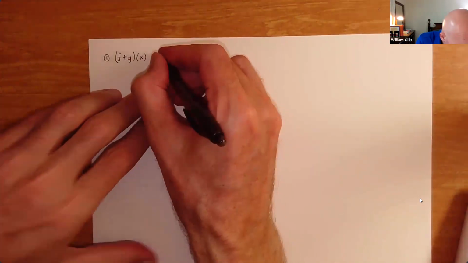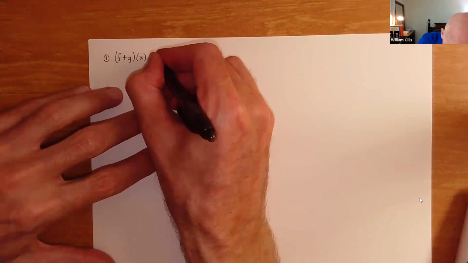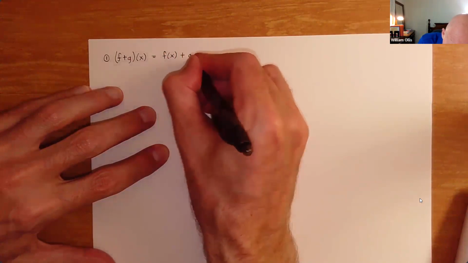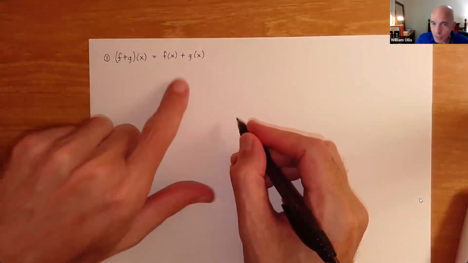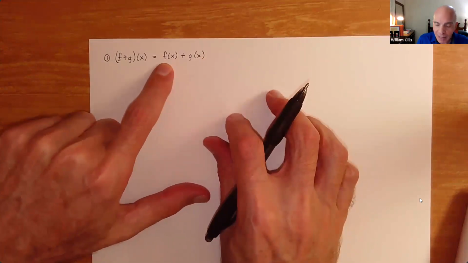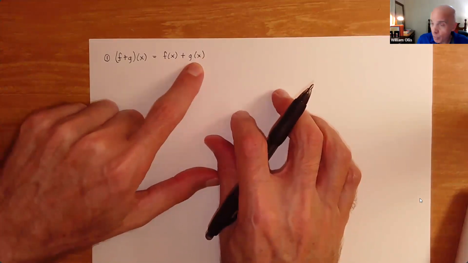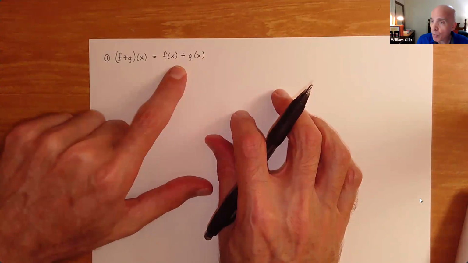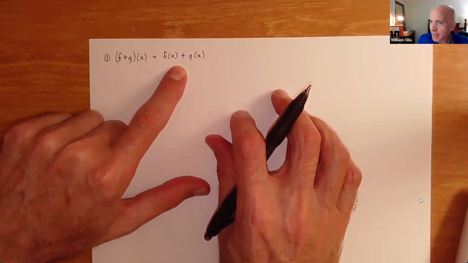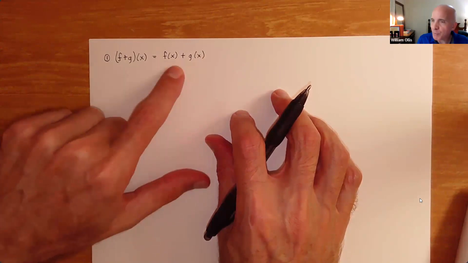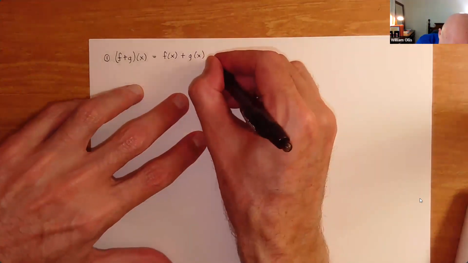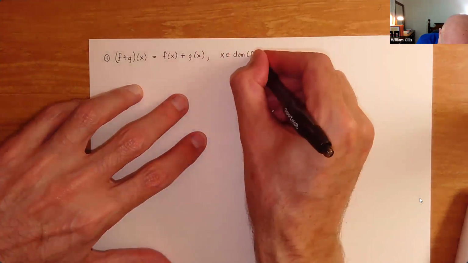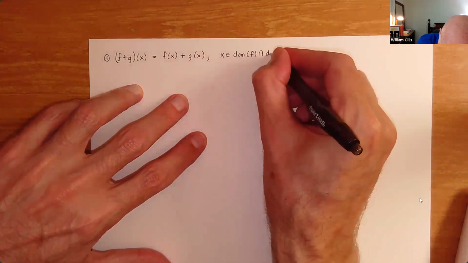So we would define this formally as f of x plus g of x in a pointwise fashion. That is, we would apply f to x and we would also apply g to x and then add those two values. So this is a pointwise definition, and it would have to be defined this way if we're dealing with functions. And then, of course, as I said before, x would be in the domain of both functions, domain of f, and of course, we use the intersection symbol, domain of g.